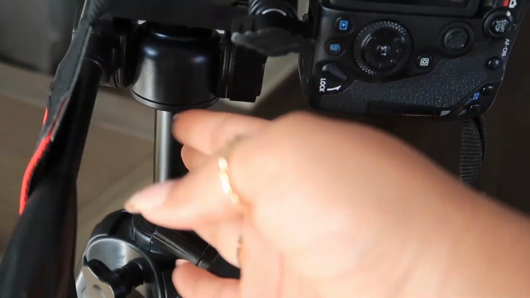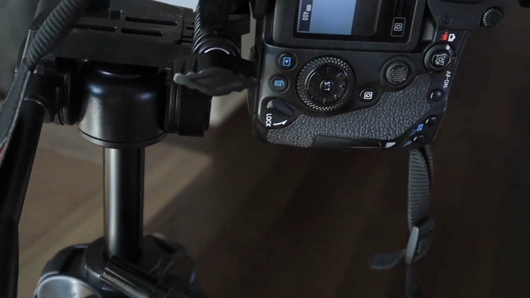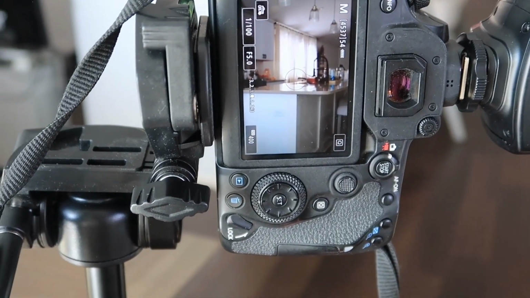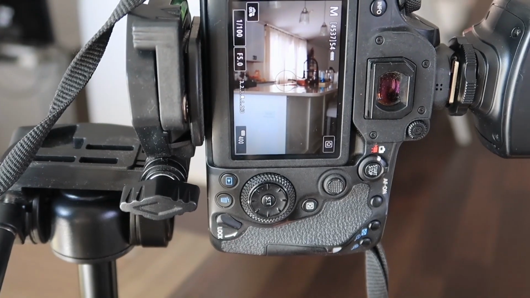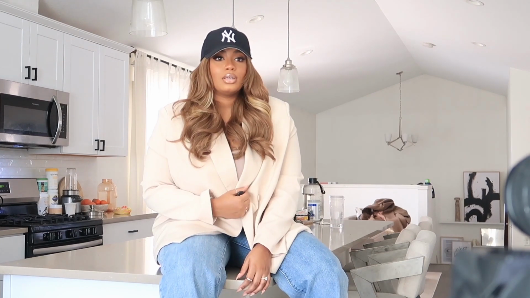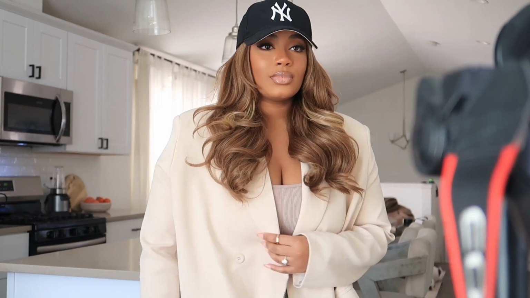I'm going to extend the tripod, this little area on the tripod, because I just want to make sure that I'm getting a good shot. So I'm gonna go ahead and set that up. But I'm gonna see what a few of these test shots look like using my little camera. Make sure you guys are looking inside of the lens and not at the viewfinder, because we can tell.